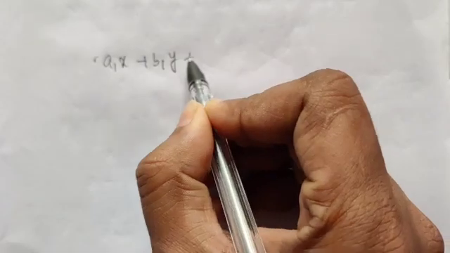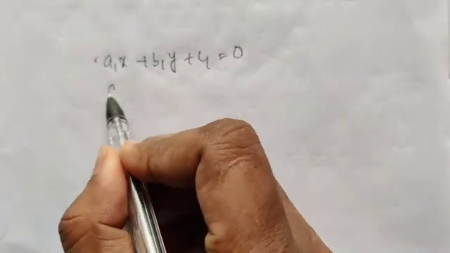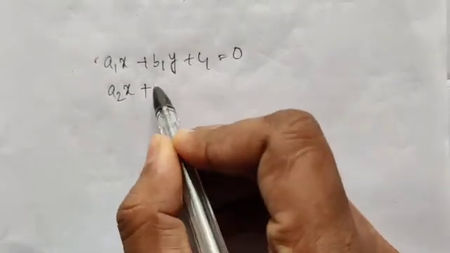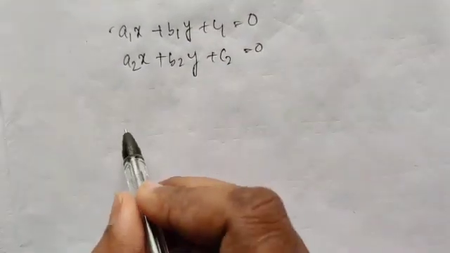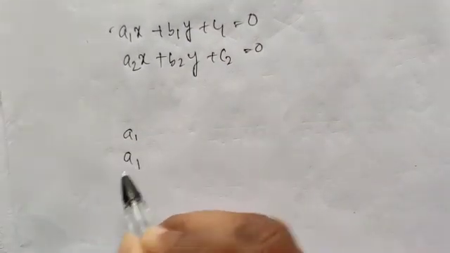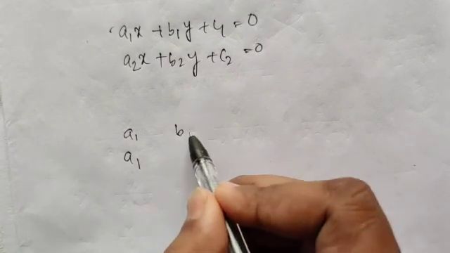Now I said I will say something at last. Let us write a standard form of a pair of linear equations. What if I start writing from the coefficient of x first, not from y?